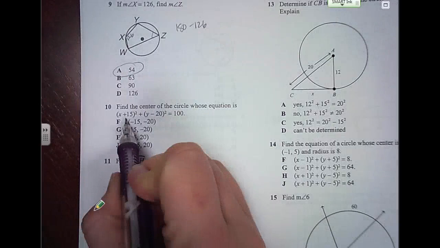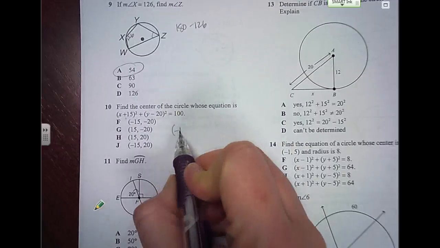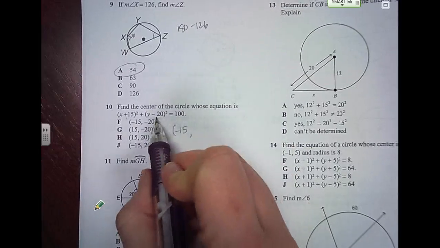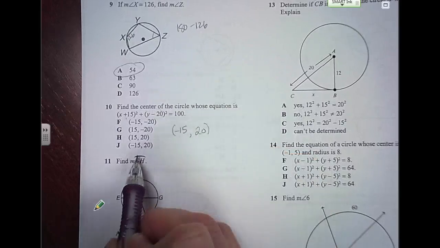Find the center of the circle. So the center here, remember we have to change the sign. So if this is a positive 15, it's going to become a negative 15, that's our H. And then this is going to become a positive 20, that's our K. So negative 15, positive 20.